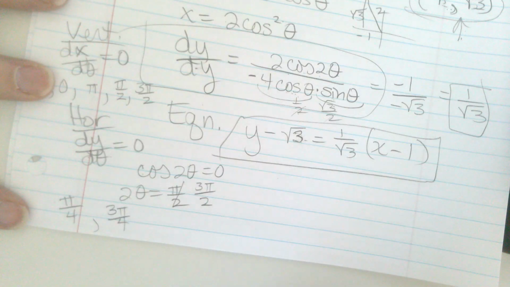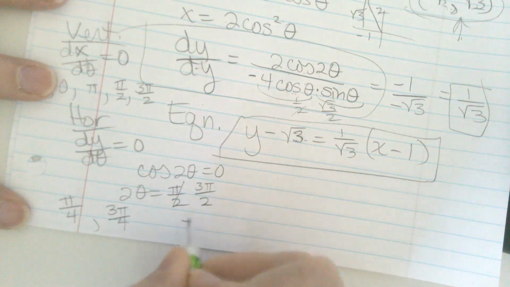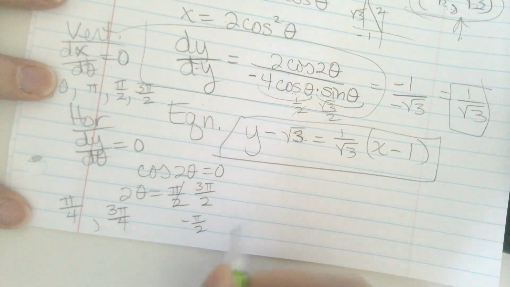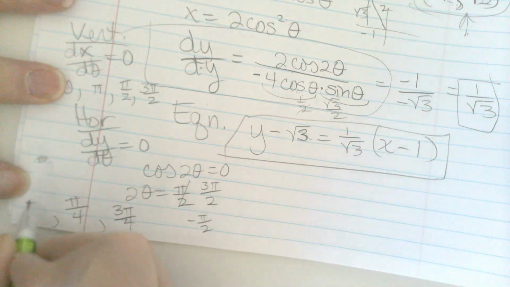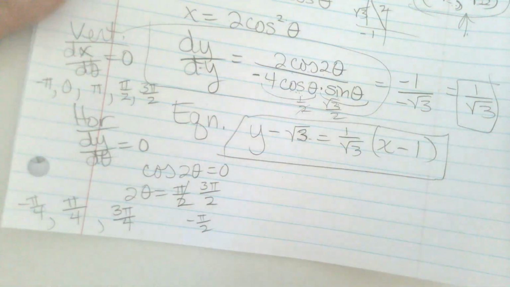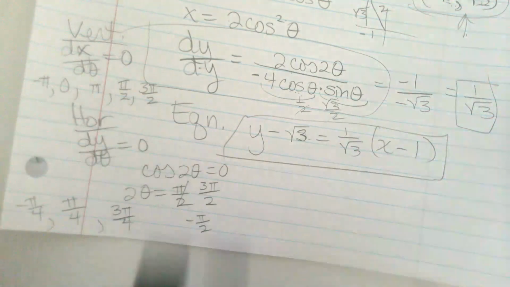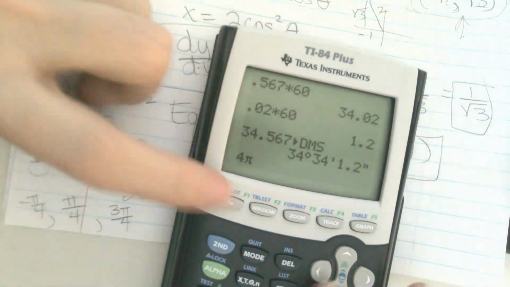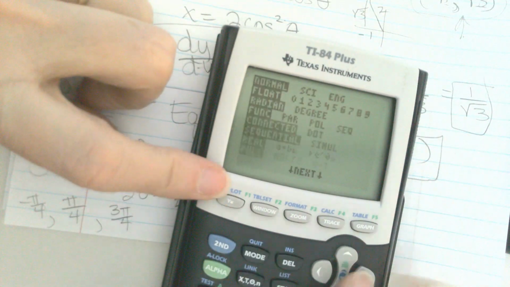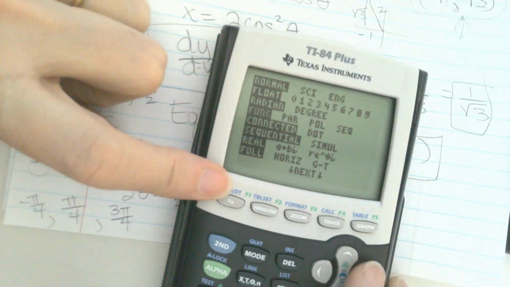Do we have any more? I mean, we could go to negative pi over 2, which would be like negative pi over 4. So let's go back to our circle. Go back to polar mode.